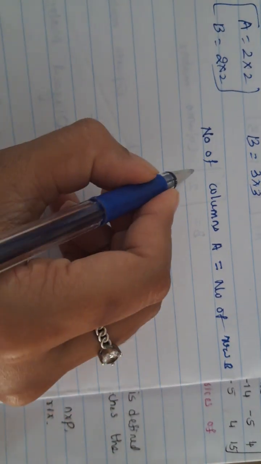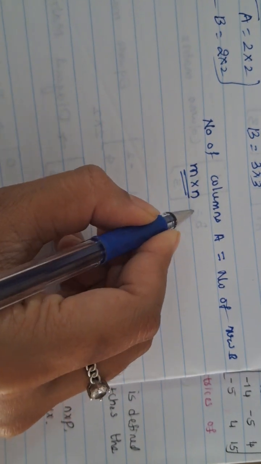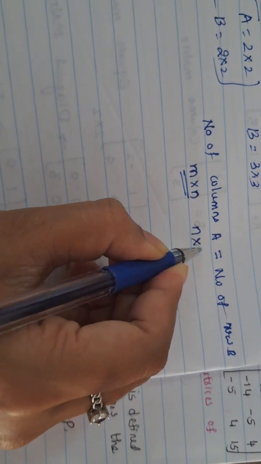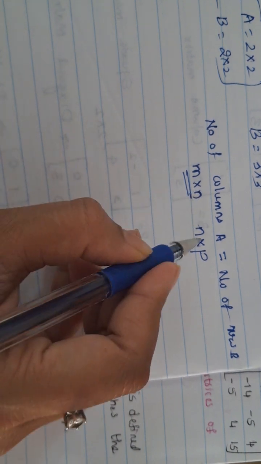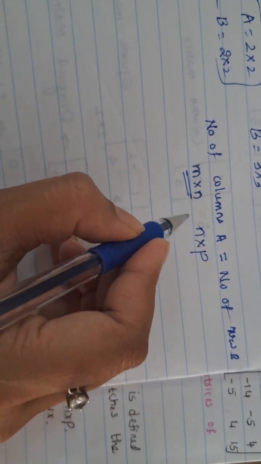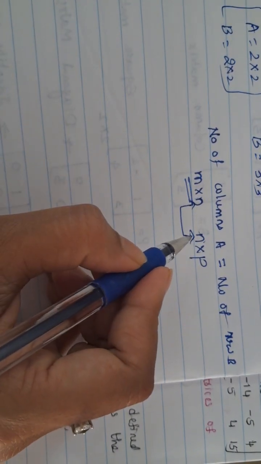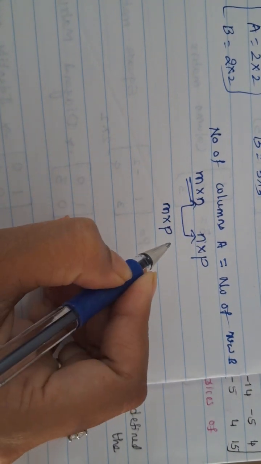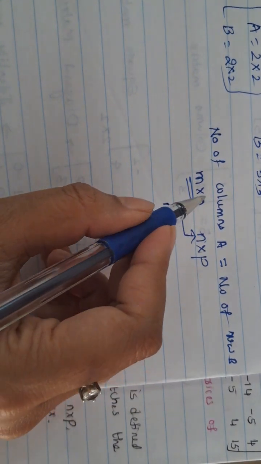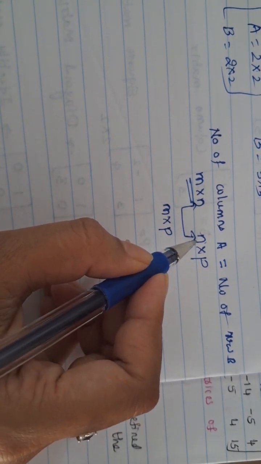So if A is an M cross N matrix, then my B must be of order N cross P. You can observe the number of columns of the first matrix is matching with the number of rows of the second matrix. If that is the case, then we can multiply both the matrices. Then the resultant matrix will be of order M cross P. In general, the number of columns of the first matrix should match the number of rows of the second matrix, and the resultant matrix will be of order M cross P.